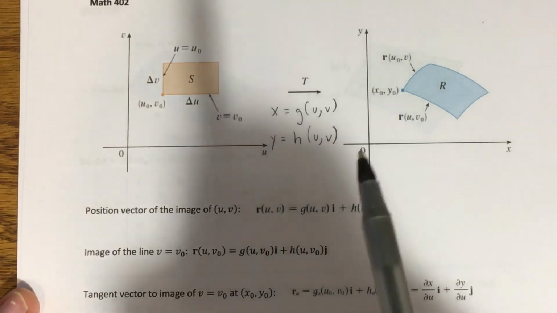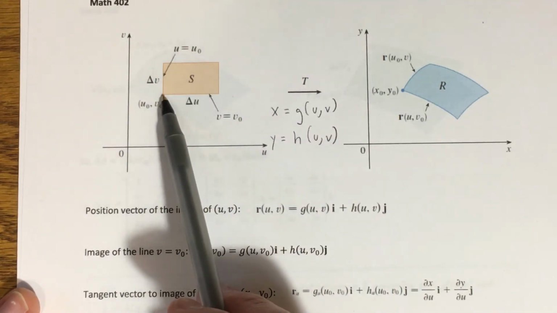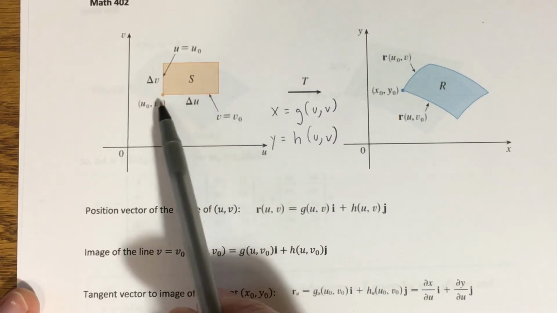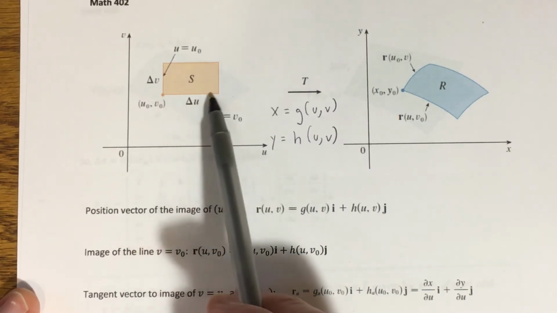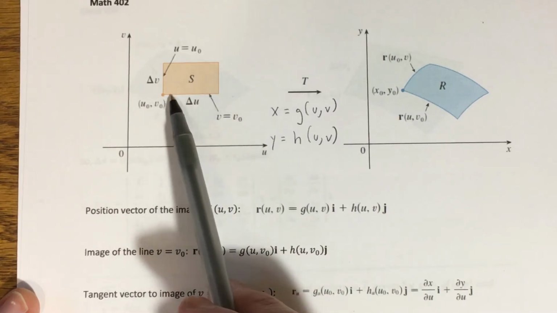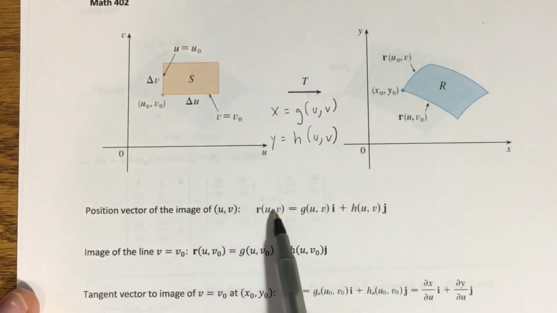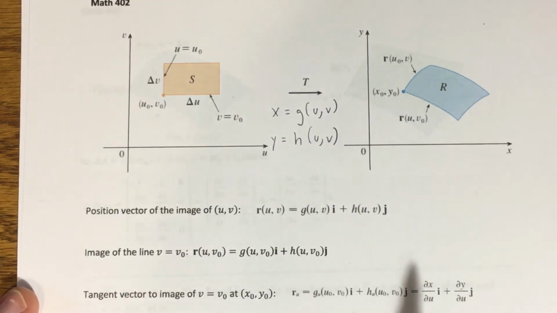That means as I choose different points along this bottom edge of this rectangle, the v coordinate of those points is a constant, and it's only the u coordinate that's varying. So we can represent that this way. The position vector of the entire line v equals v0 would look like this. r of u, v0. I'm just basically plugging a v0 into this up here, giving me this vector function.